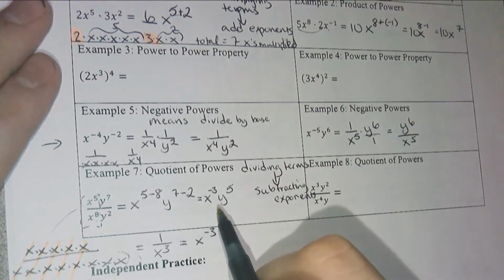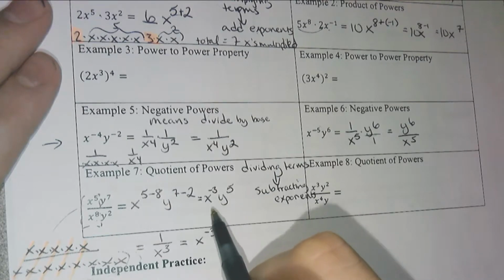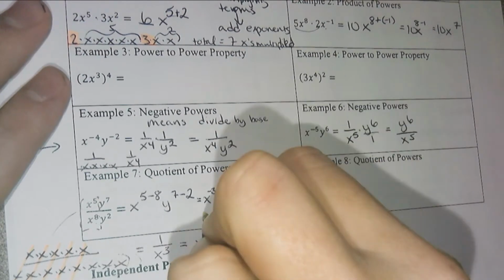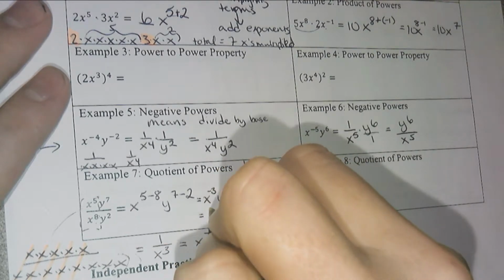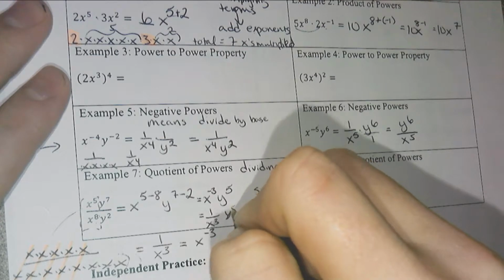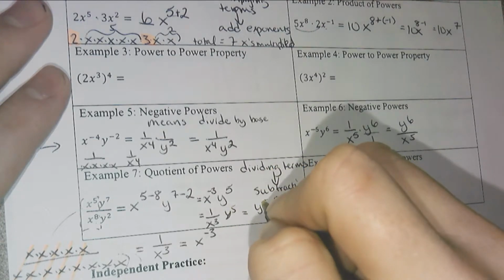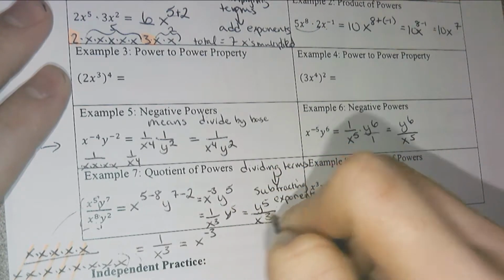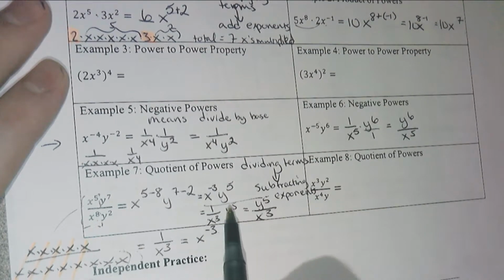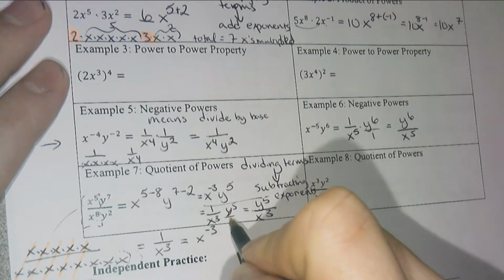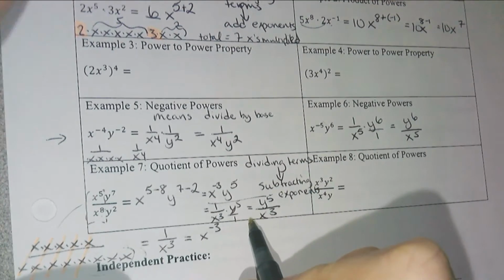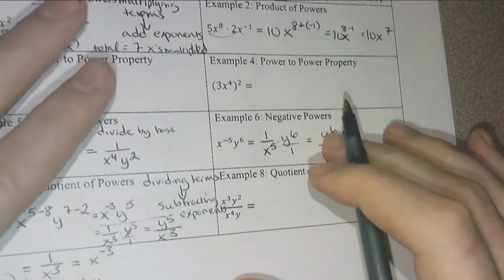And then if I wanted, I could also rewrite this negative exponent. I'll just write it below: 1 over x to the third times y to the 5th, which is the same as y to the 5th over x to the third. Again, converting these to fractions, division, and converting this both to fractions and multiplying. Okay, cool. So try out this example over here.